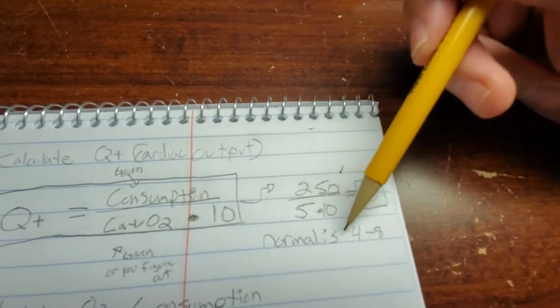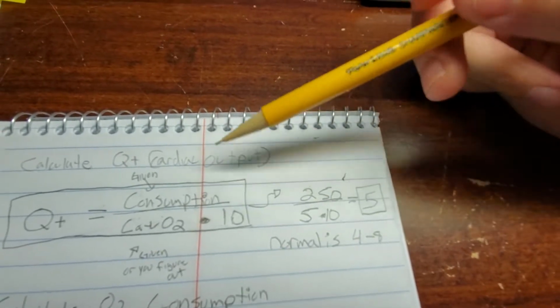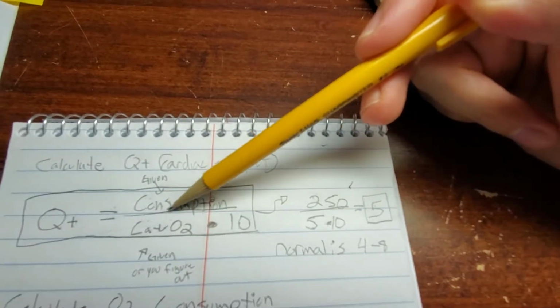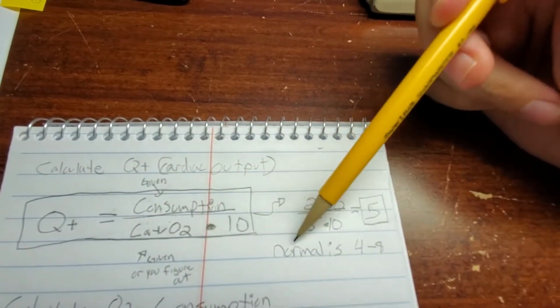And normal is going to be between 4 to 8 liters per minute. So I think it's pretty straightforward. Cardiac output equals consumption divided by the CaVO2 times 10.